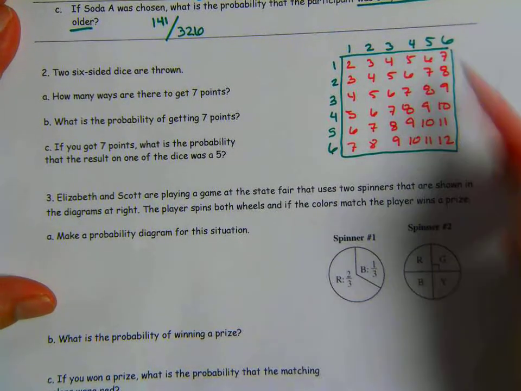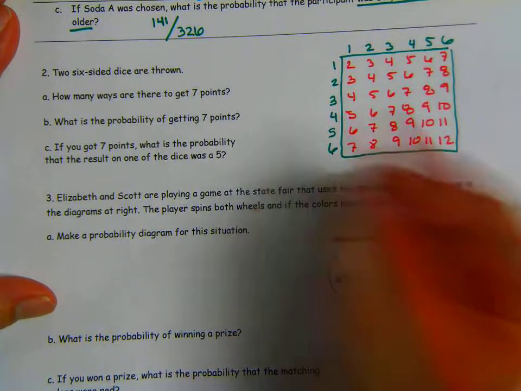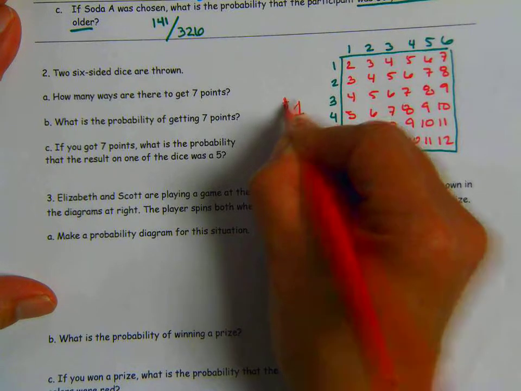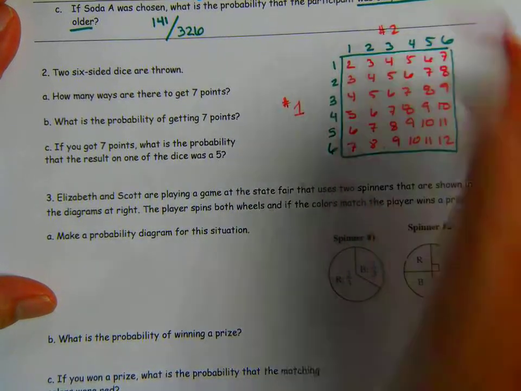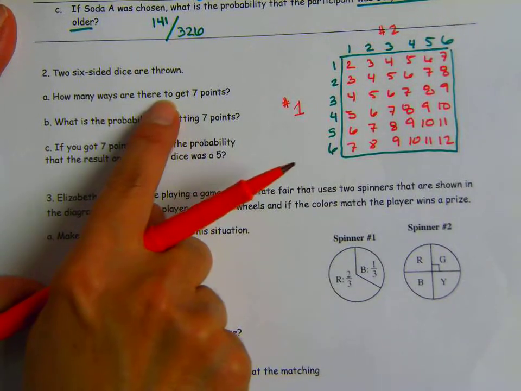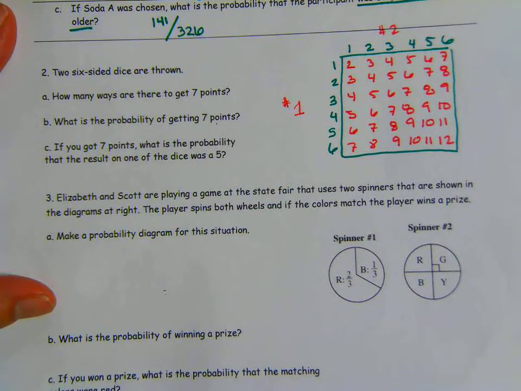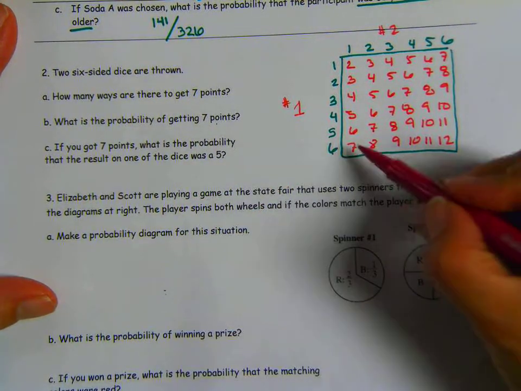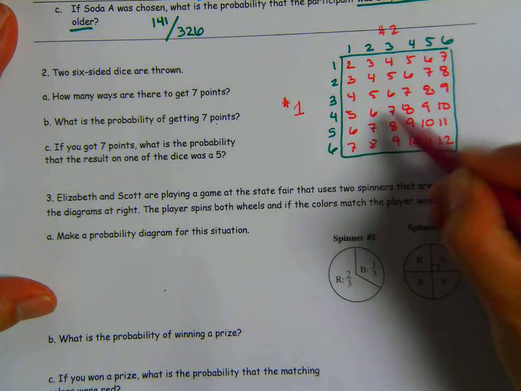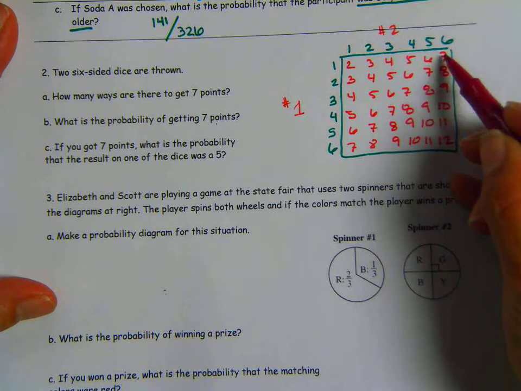So there's all my possibilities if I throw 2 dice. Let's say this is dice number 1, and this is dice number 2. So how many ways are there to get 7 points? Well, I just look in the table, and there's 1, 2, 3, 4, 5, 6 ways.